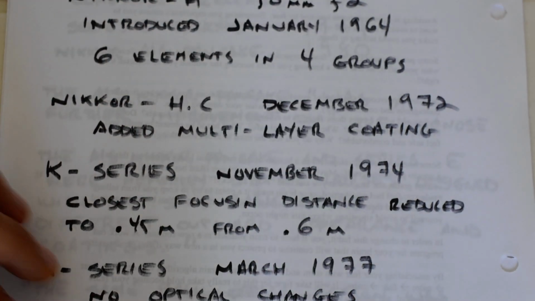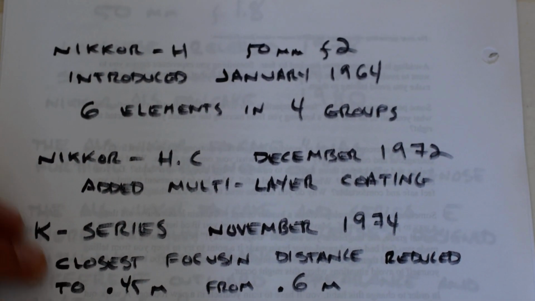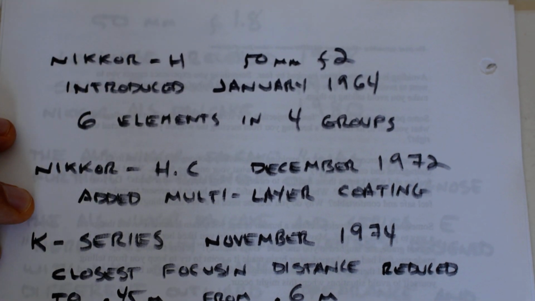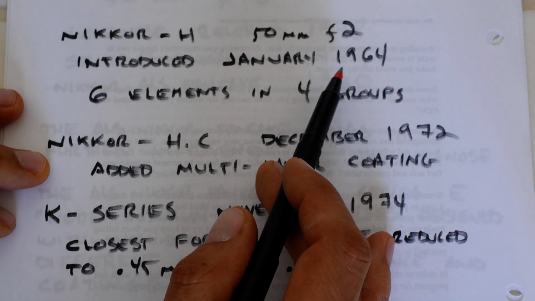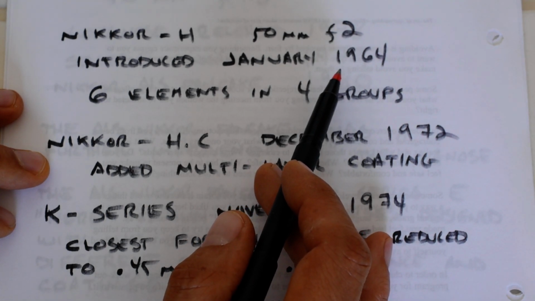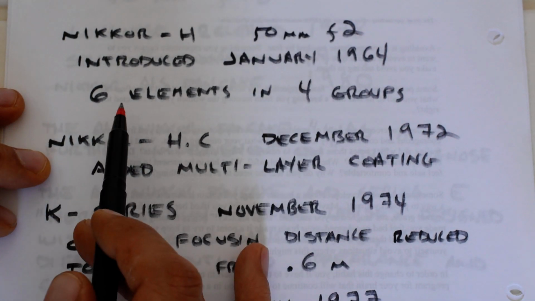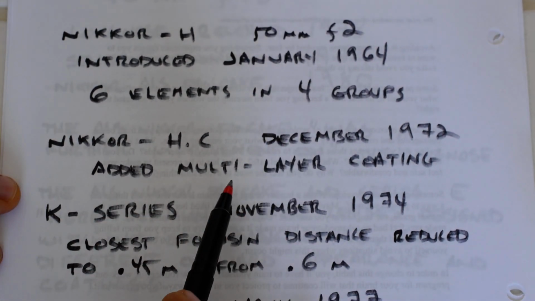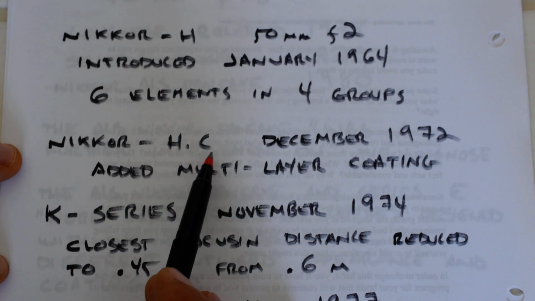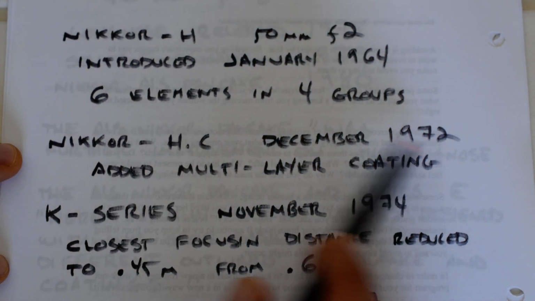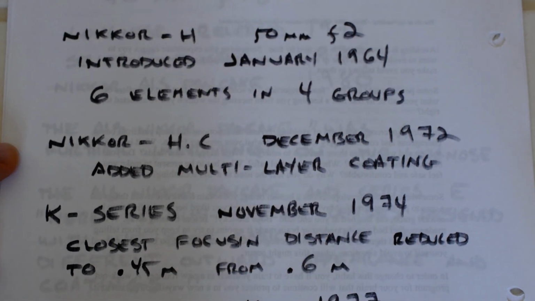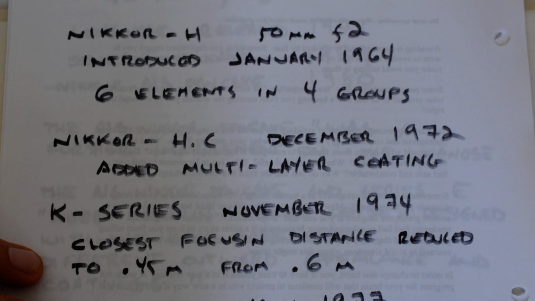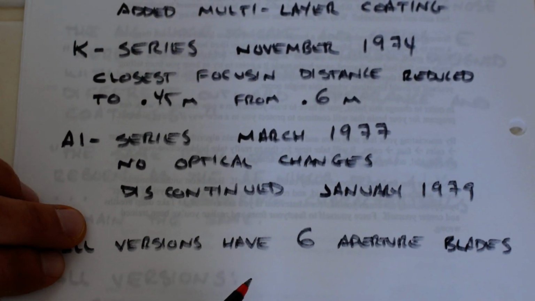So the 50mm f2 began life as the Nikkor H 50mm f2, introduced in January of 1964. That was a pre-AI lens with the scalloped metal focusing rings, with an optical formula of 6 elements in 4 groups. It was updated to the Nikkor HC in December of 1972, the C indicating multi-layer coating, otherwise optically the same. The K series was introduced in November of 1974.